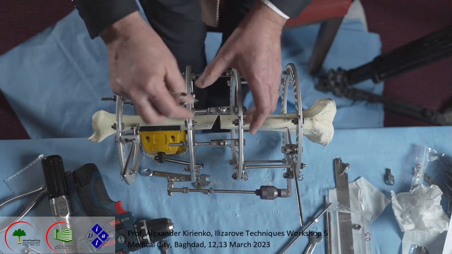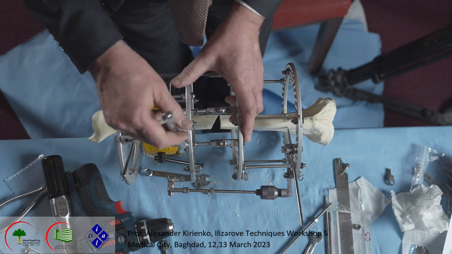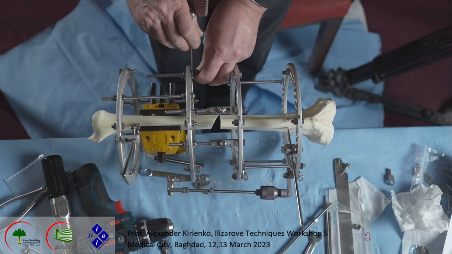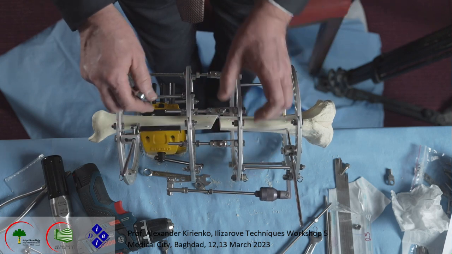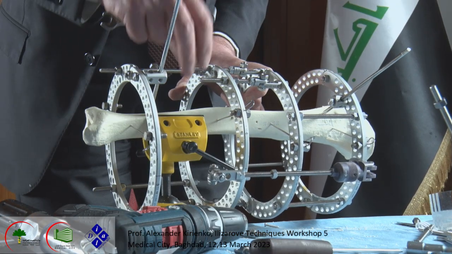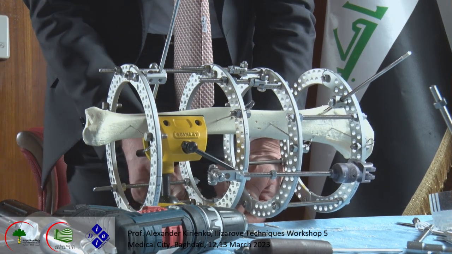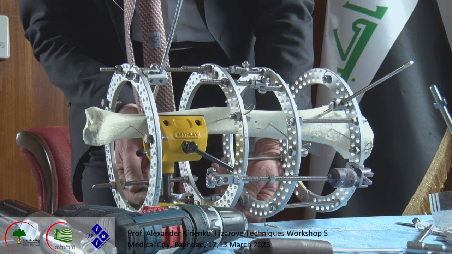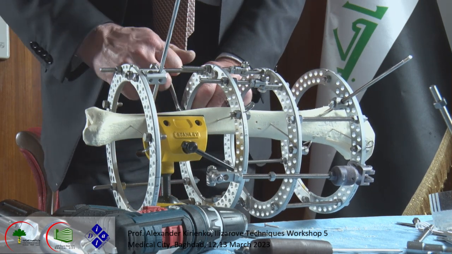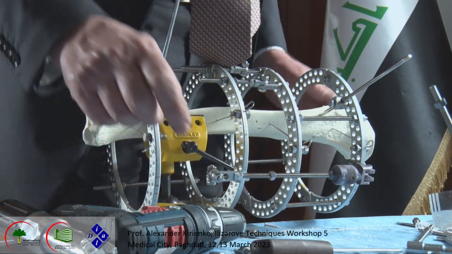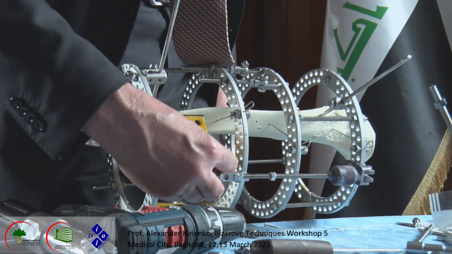and the bones touch one another. Like this. Compress. Okay, now it's perfect correction. No lengthening, only correction of deformity. Okay?